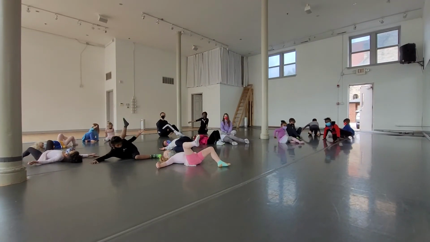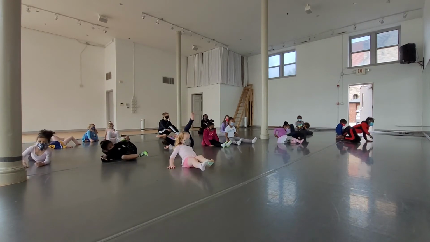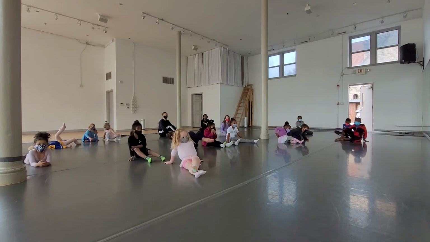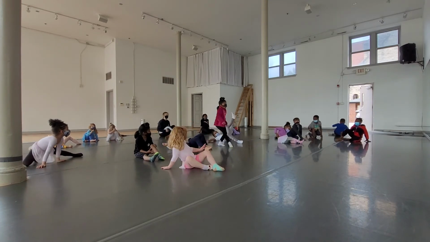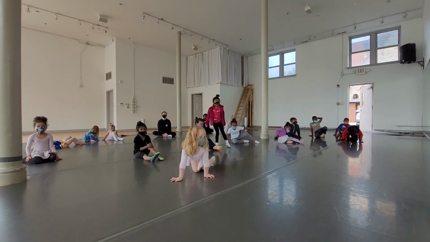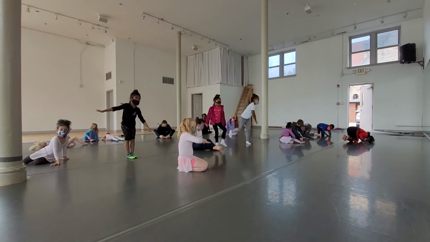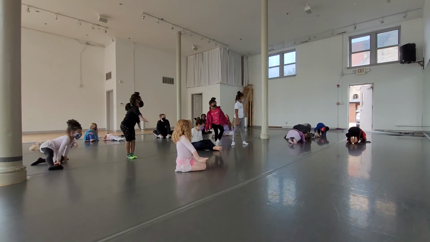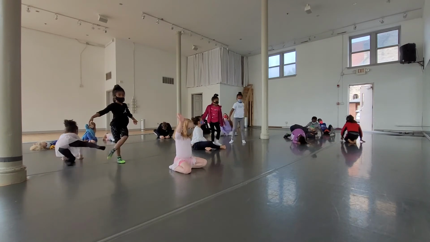All right, now let's try to draw circles in a different way. Boys, let's try to draw circles in a different way that we haven't tried yet. Try something different. You can draw a circle with your head. You can draw a circle with your hips. You can make the shape of your body into a circle. Do we do like this? Yeah, you can do like that. Yes, that's a good circle.